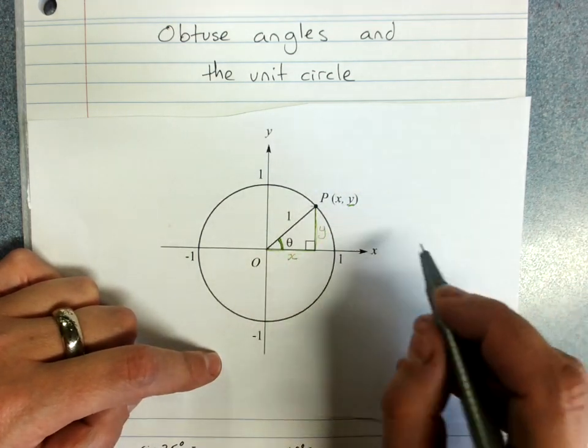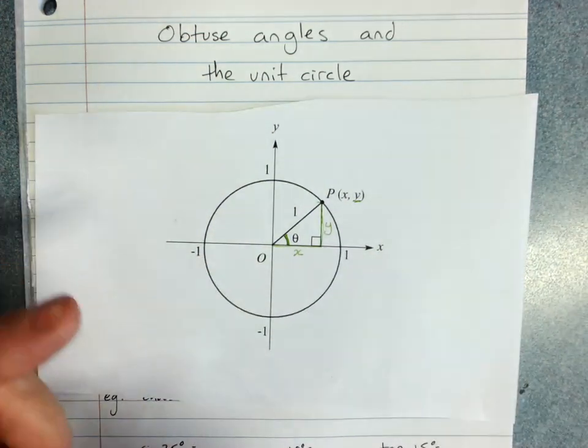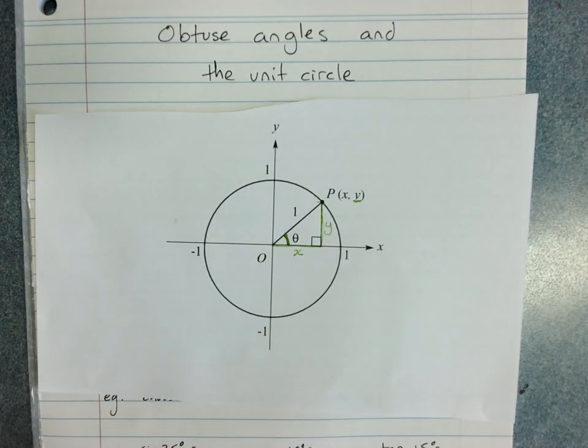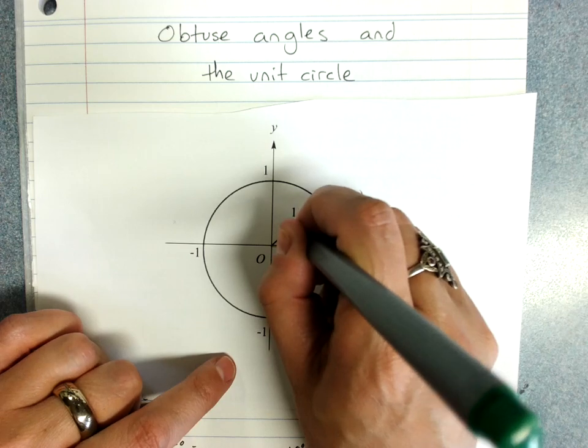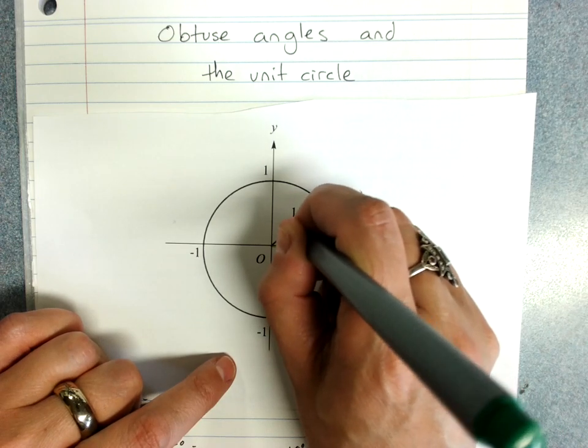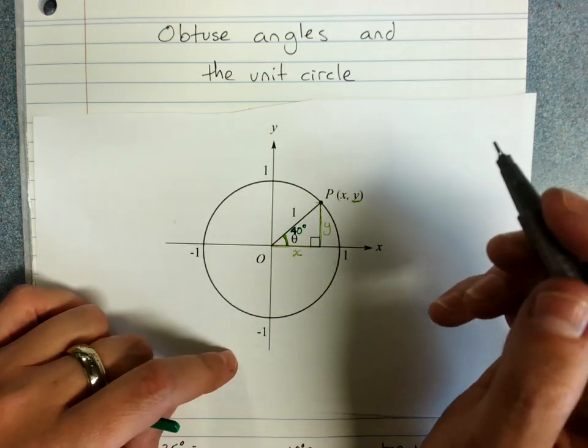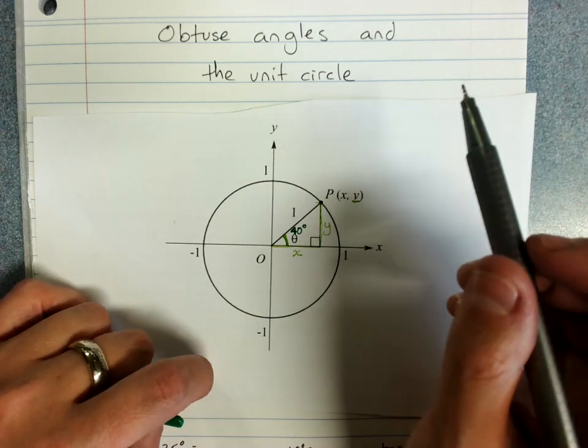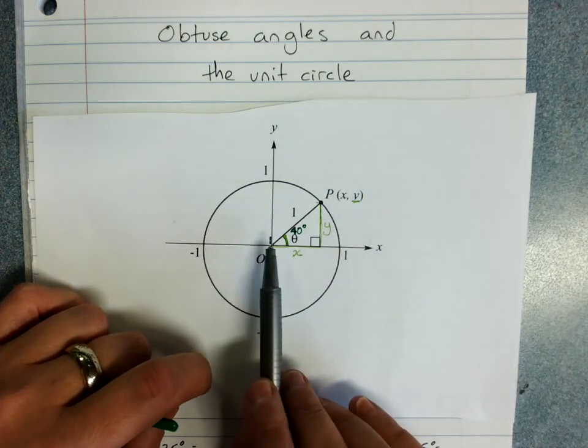Let's assume that this looks like about a 40-degree angle. I'm going to say this is our 40-degree angle here. Come back to that.